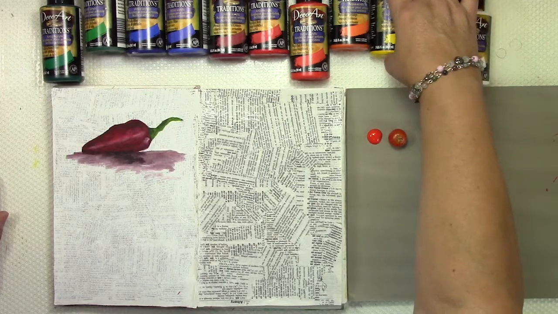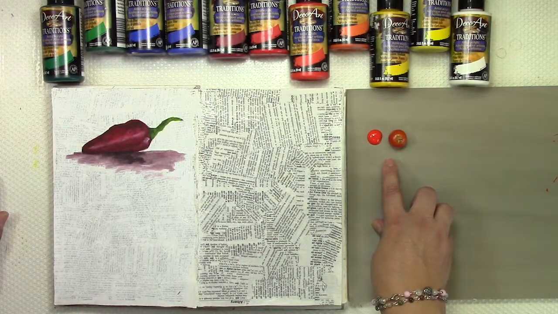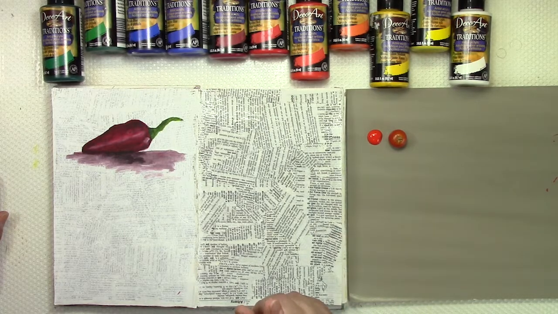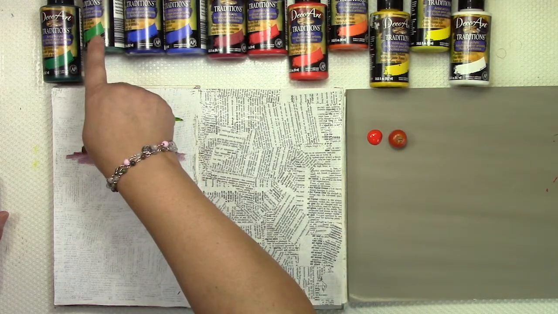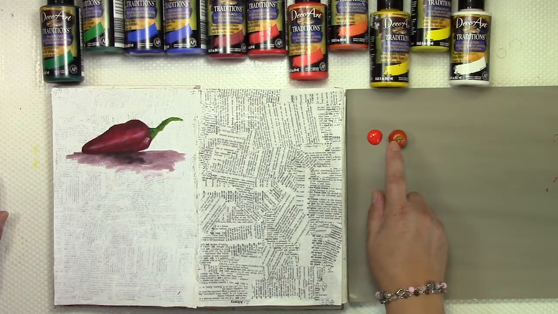I'm going to take Hansa Yellow Medium for that. Okay. So my gut instinct though is to use phthalo green yellow. That's my gut instinct for that. And then I'm looking at some of the highlight around here, which does have some yellow. Has a bit of orange in it.